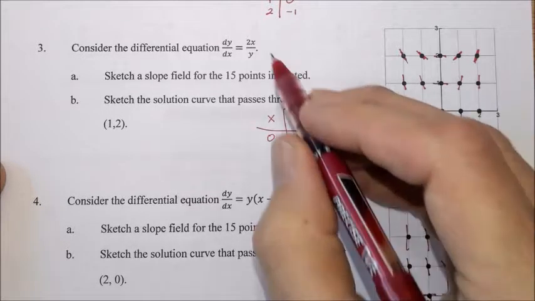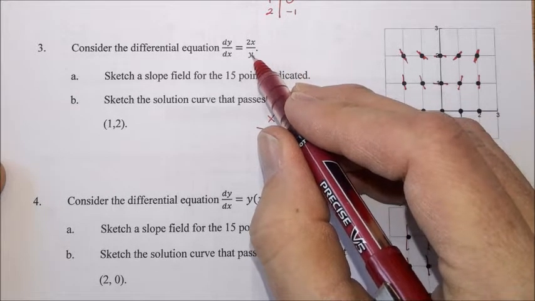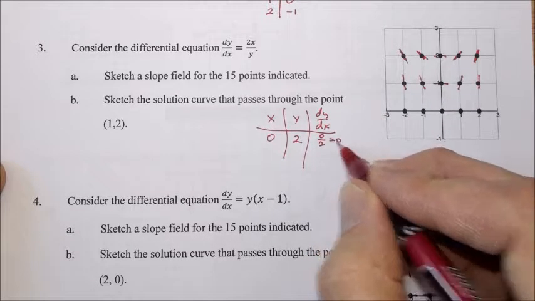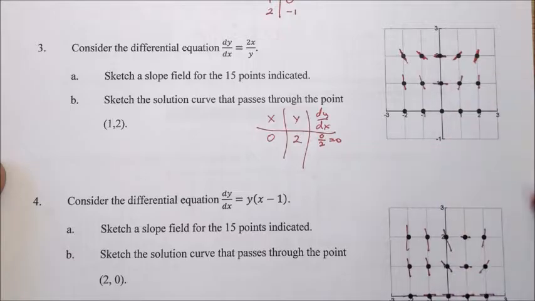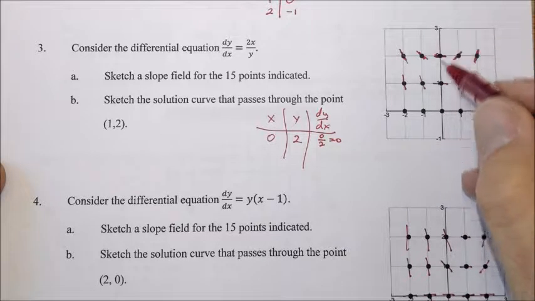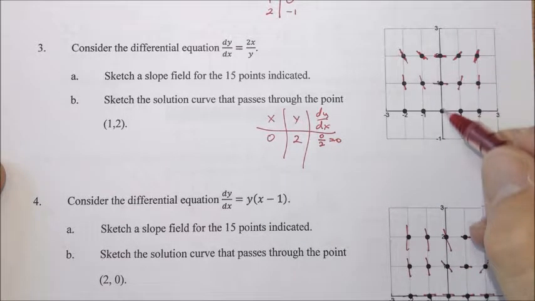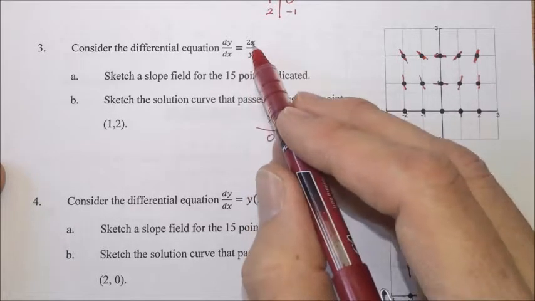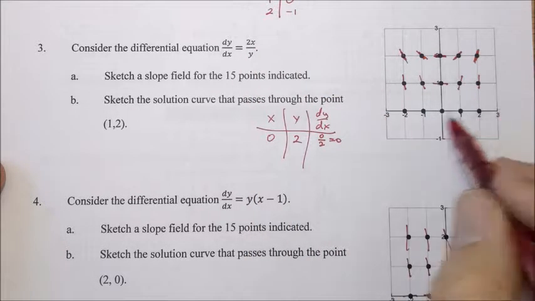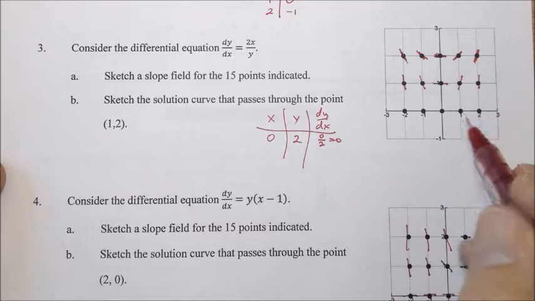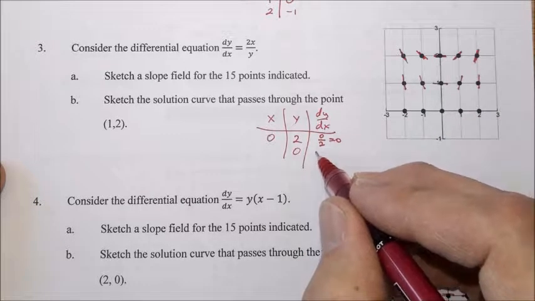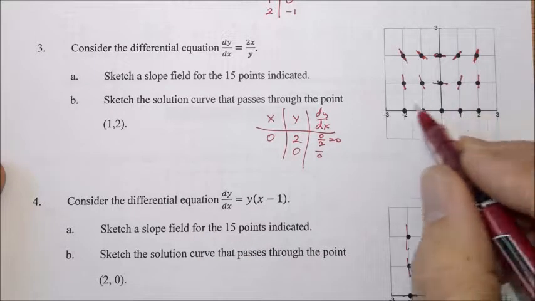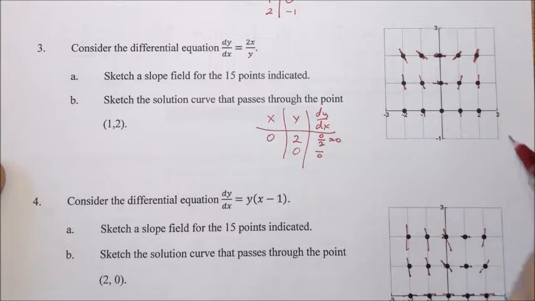So dy dx, we plug in 0 for x and 2 for y. So we'll have 2 times 0 over 2, which is 0, which is why you see a horizontal slope right here. In fact, the entire y-axis, with the exception of the origin, will have a horizontal slope because that's when x is 0. On the x-axis, now y is equal to 0, and when that's the case, that means that we are dividing by 0, which does not exist, which is why there are no slopes on the x-axis.